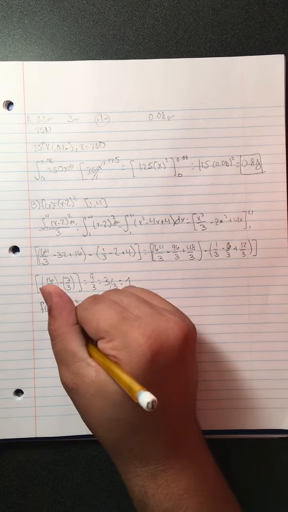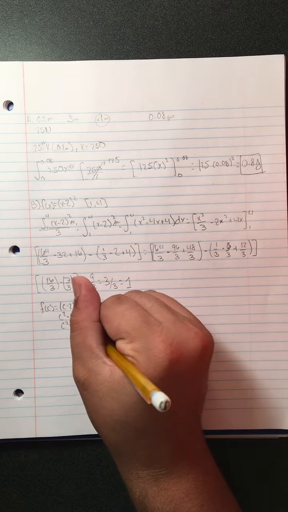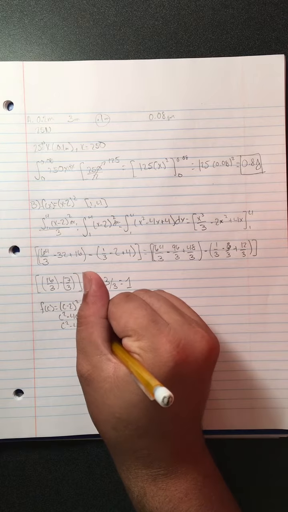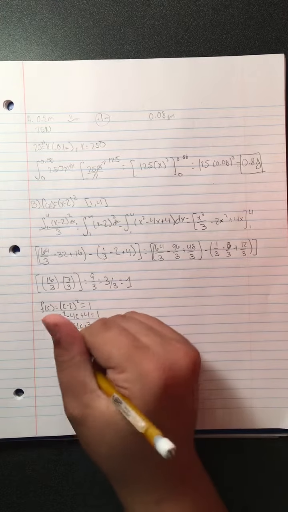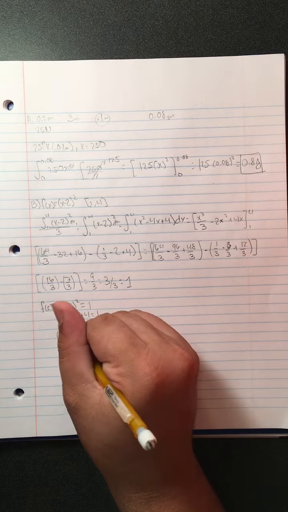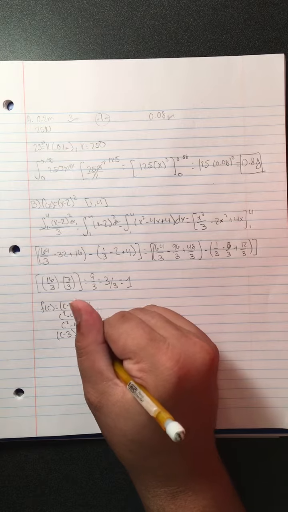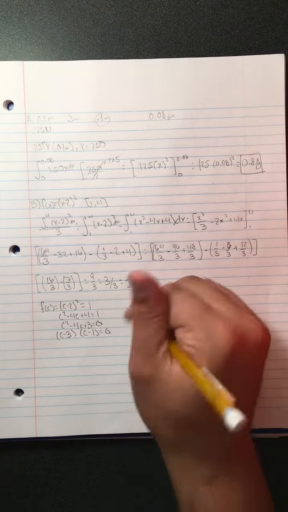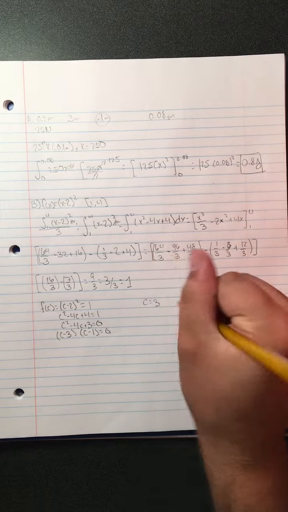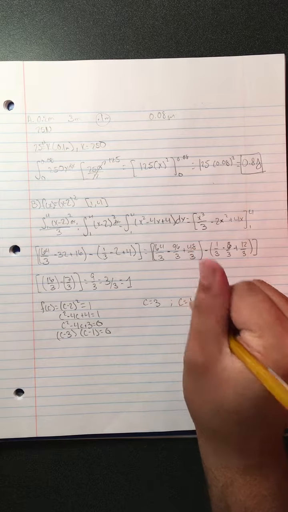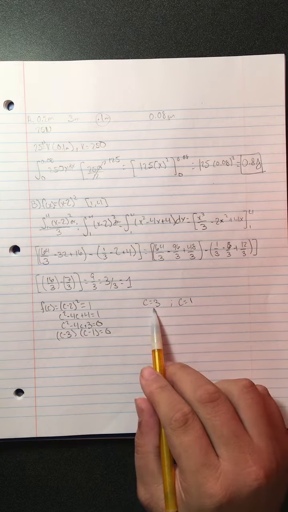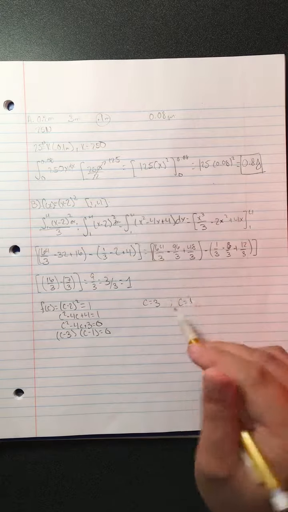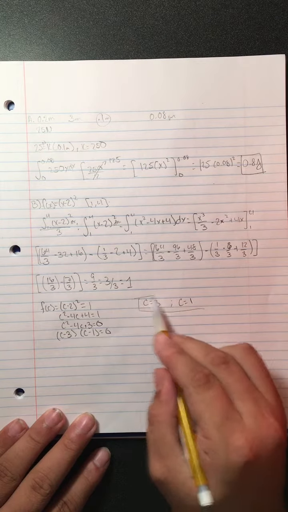And move the 1 over, so c squared minus 4c plus 3 equals 0. The factors of this are c minus 3, c minus 1 equals 0. So we get c equals 3, c equals 1. Both c equals 3 and 1 fit in our domain. Therefore, the two values of c are 3 and 1.